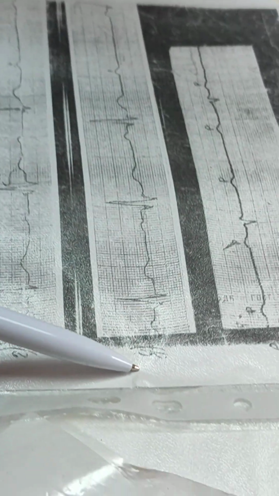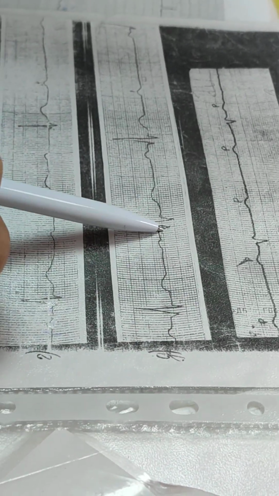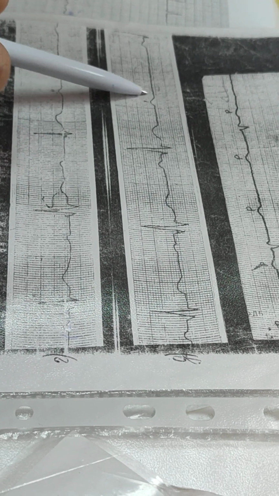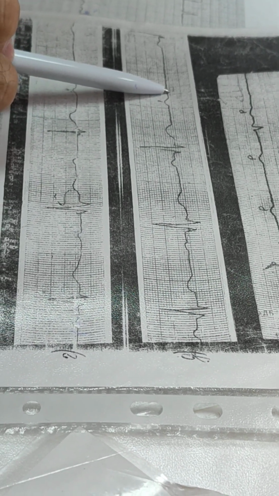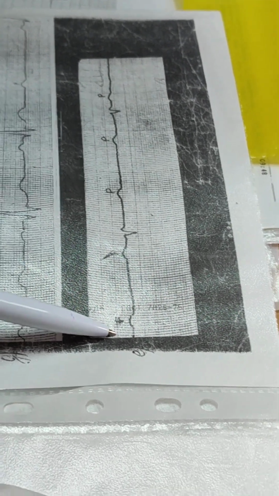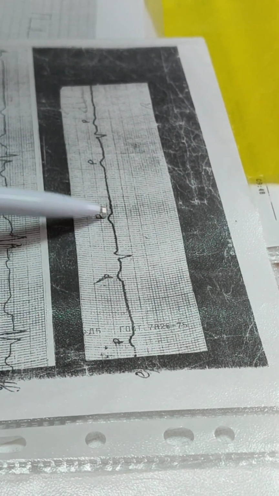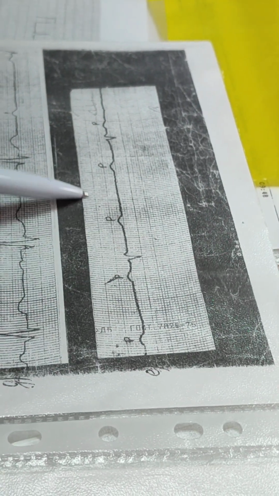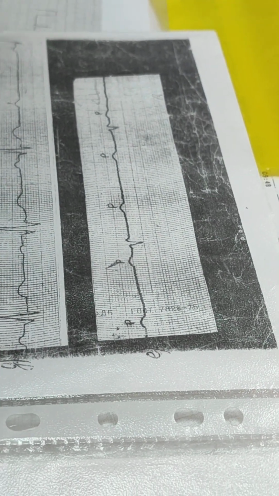AV block, second stage, Mobitz 2. PQ distance is constant. P is present, QRS disappeared. Full AV block or AV block, third stage. P waves have their own rhythm. QRS complexes have their own rhythm.